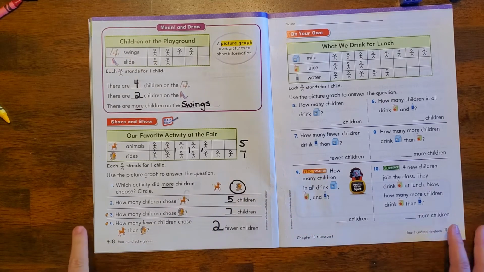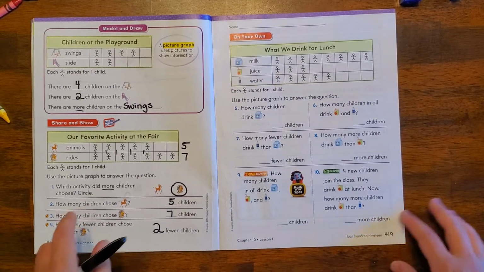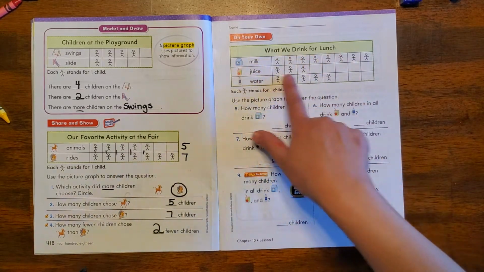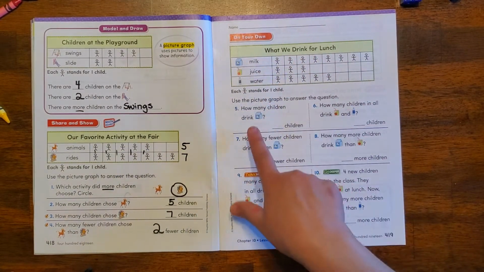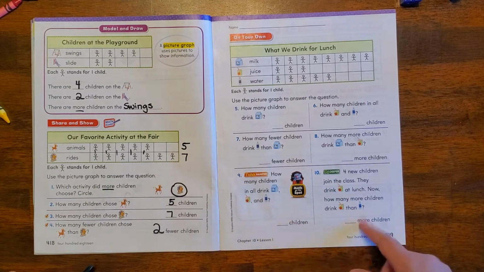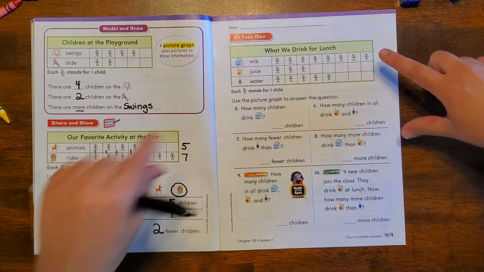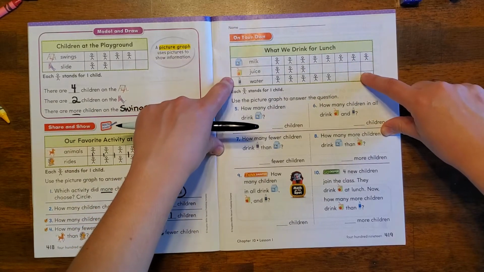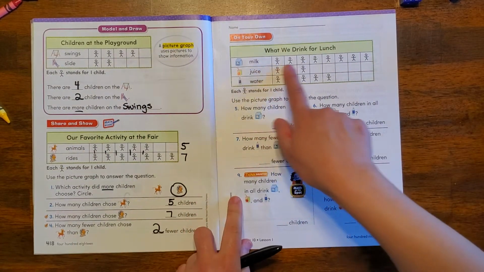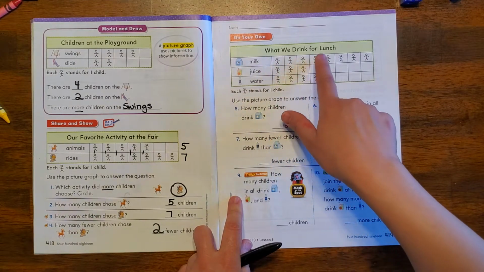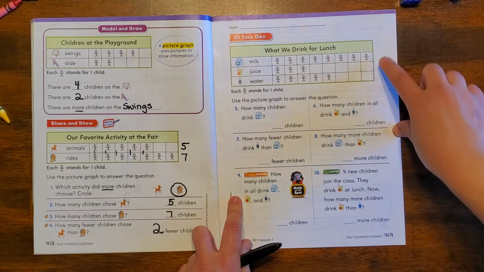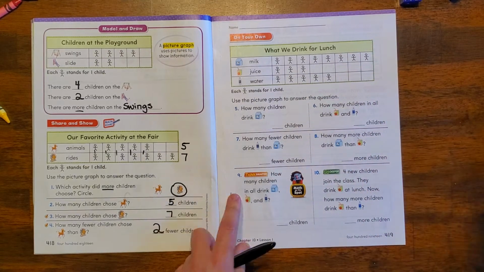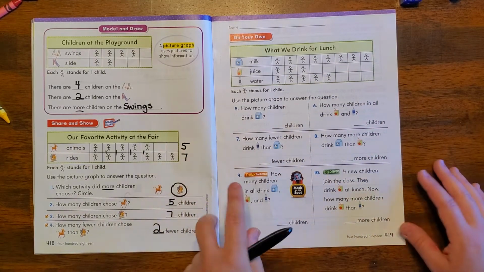Okay? So I would like you to complete this one. So you're going to use the picture graph to answer these questions. Okay? So what do we drink for lunch? Some kids drink milk, some kids drink juice, and some kids drink water. Now, like I said, it might be easier to count them ahead of time and then write the number just right here, so that you just have to look at the number and then you'll know.